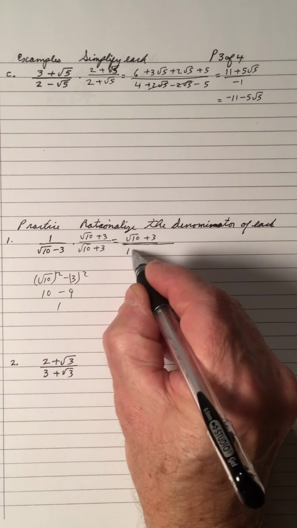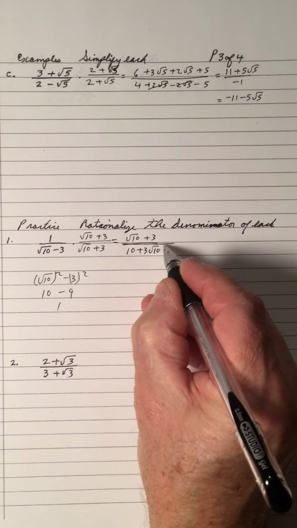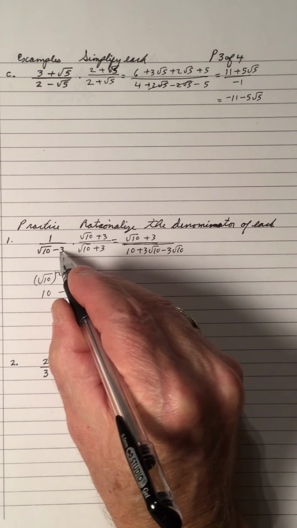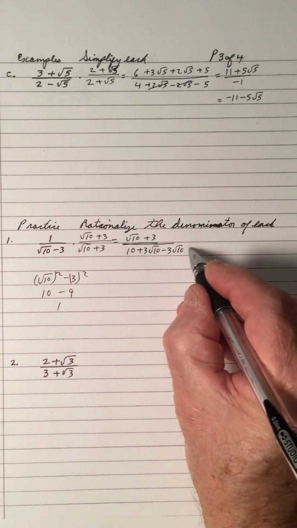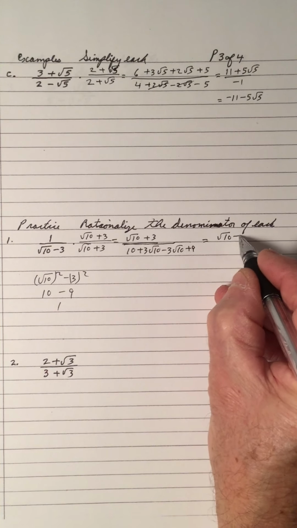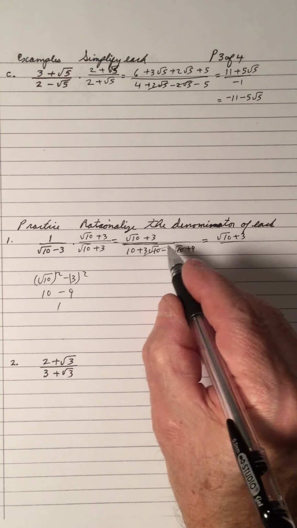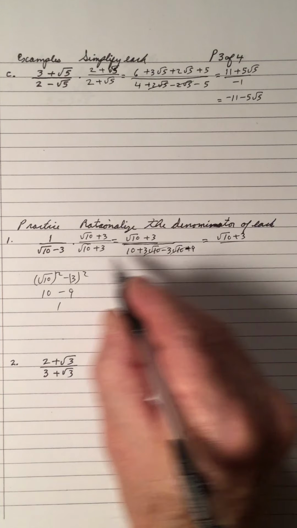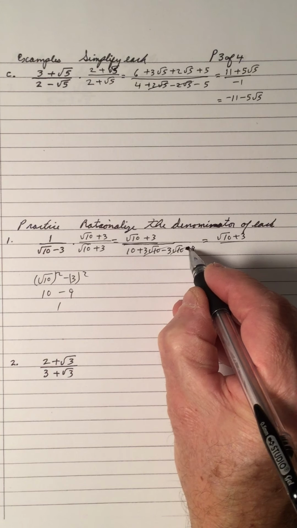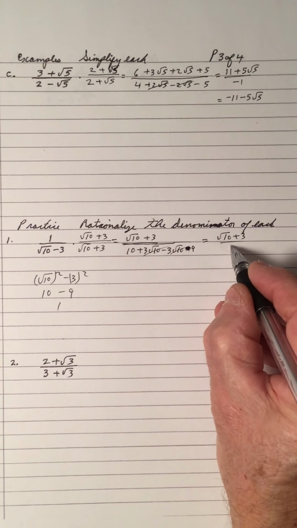Root 10 times root 10 is 10. Root 10 times plus 3 is plus 3 root 10. Negative 3 times root 10 is negative 3 root 10. And negative 3 times plus 3 is a minus 9. And that gives us root 10 plus 3. They cancel out. And we get, there's a minus 9, sorry. Negative 3 times plus 3 is a negative 9. And 10 subtract 9 is 1.